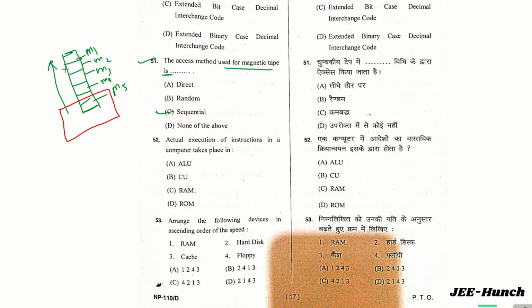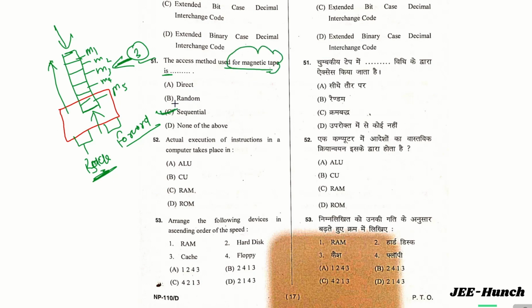Okay, like in every tape there were two switches, like rewind, backward, and forward. So we can click only those two, like in sequential. You can play the song backward, you can play it forward. You can't choose song number 3 directly in magnetic tape. Okay, that's why this is called sequential.